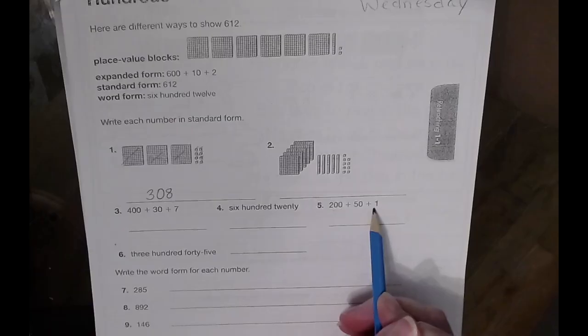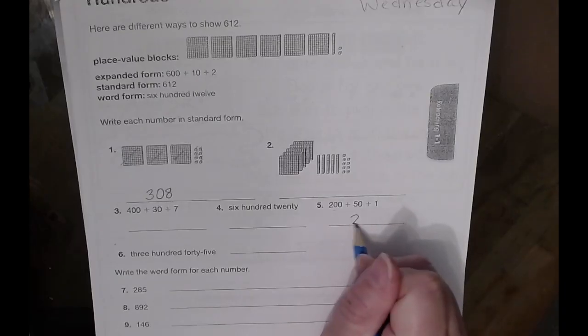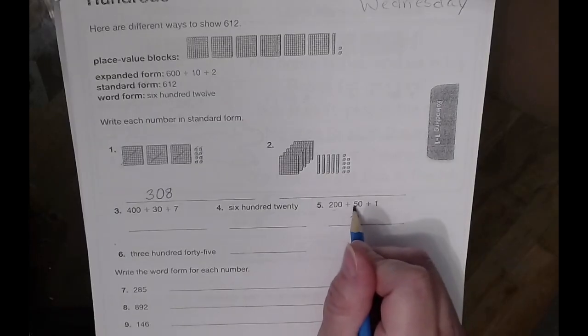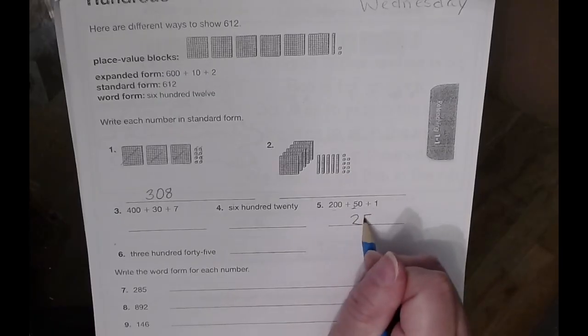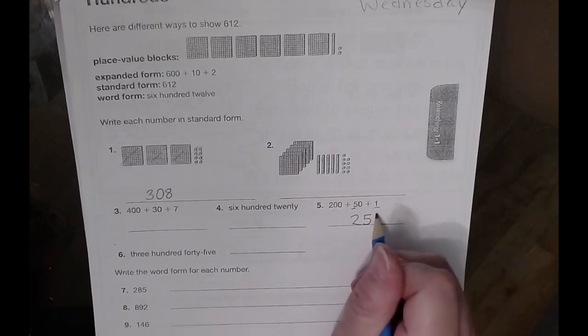And then let's look at an expanded form. Over here we have 200 plus 50 plus 1. Since there's no thousands, you're not going to start there. We'll start right here at 200. So you'll put 2 in the hundreds place. Are there any tens? Yes, there's 50. There's 5 tens. You put 5. Are there any units or ones? Yes, there's 1. So your answer for that one would be 251.